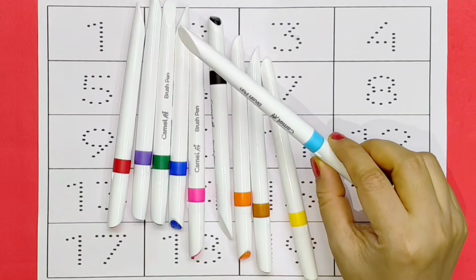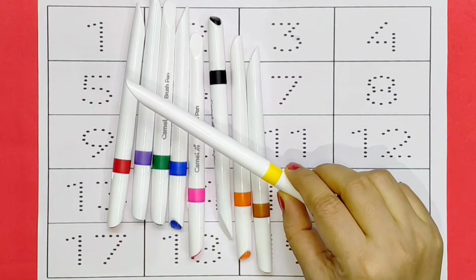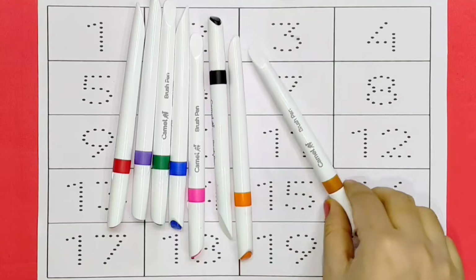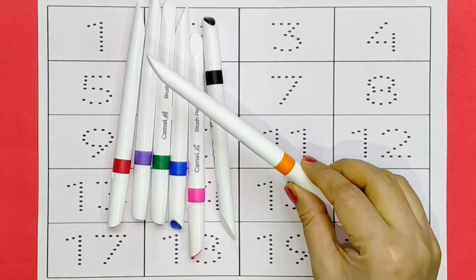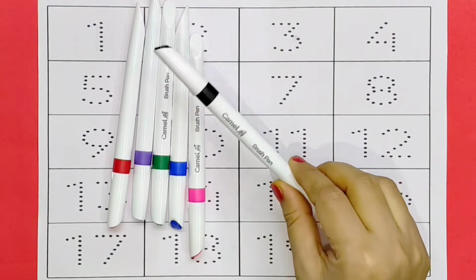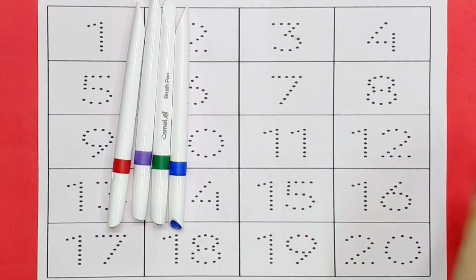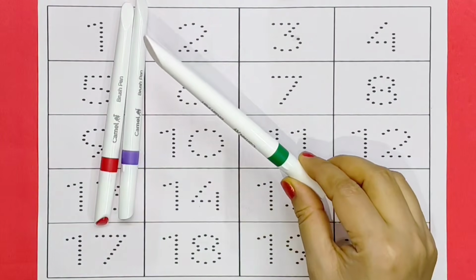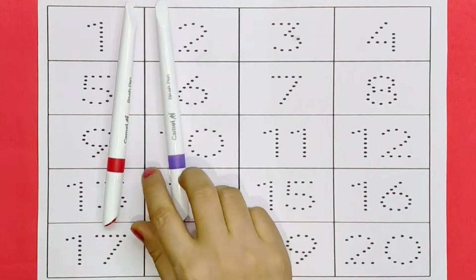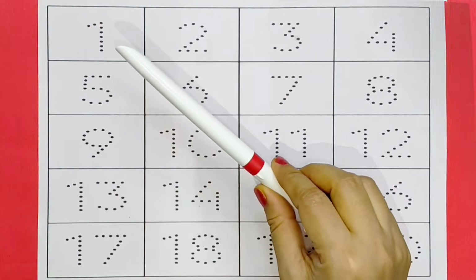Sky blue color. Yellow color. Brown color. Orange color. Black color. Pink color. Blue color. Dark green color. Purple color. Red color.